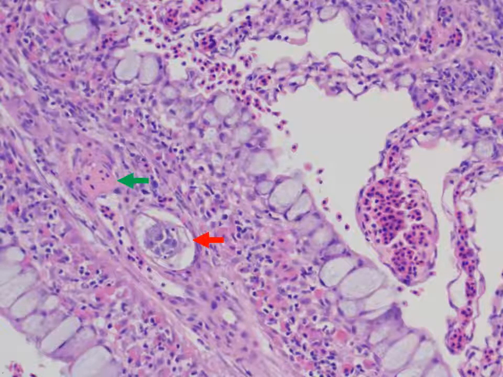On closer examination, there is a developing trematode egg causing vascular obstruction. This is labeled in red. There's also evidence of thrombosis within the affected vessel. This is labeled in green.